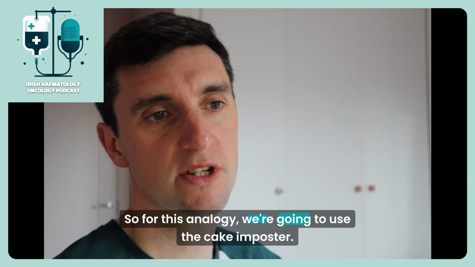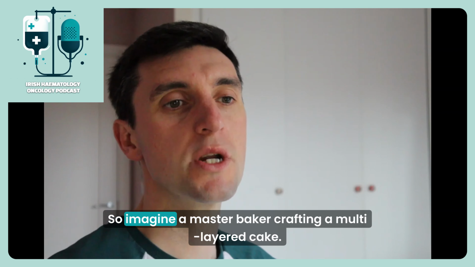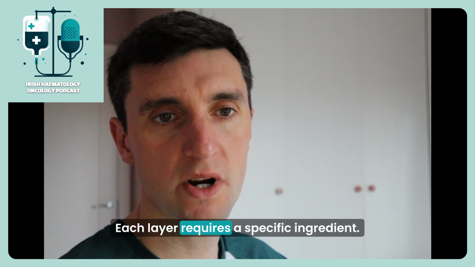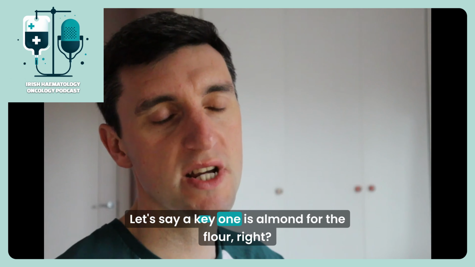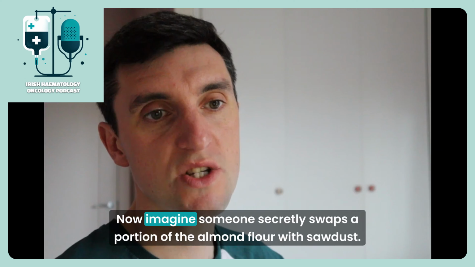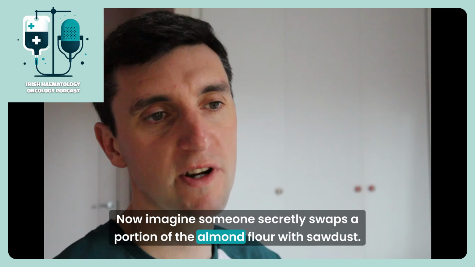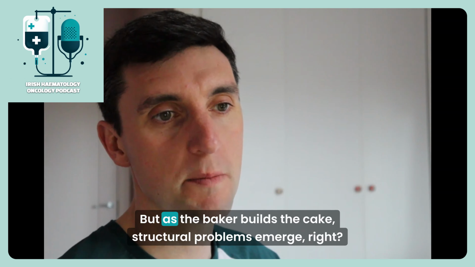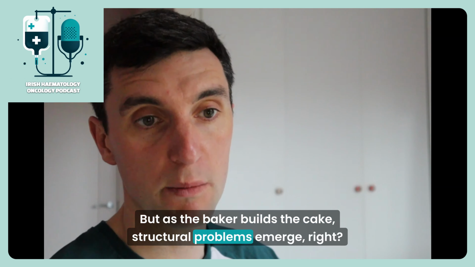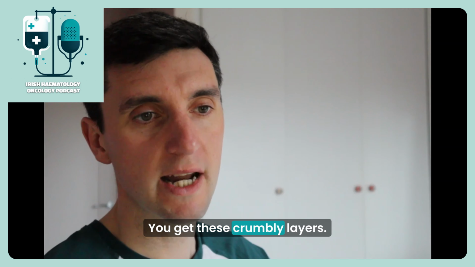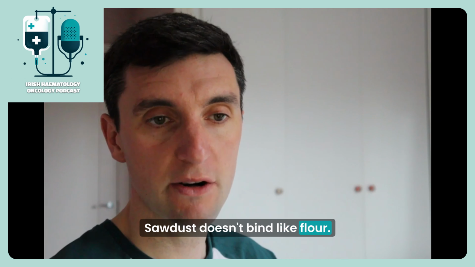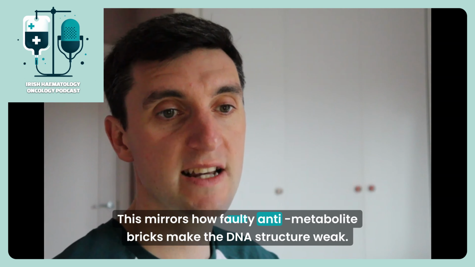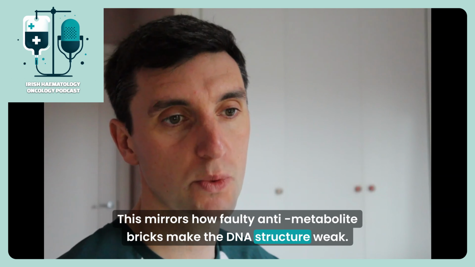So for this analogy, we're going to use the cake imposter. So imagine a master baker crafting a multi-layered cake. Each layer requires a specific ingredient. Let's say a key one is almond flour, right? Now imagine someone secretly swaps a portion of the almond flour with sawdust. Visually, it looks almost the same. But as the baker builds the cake, structural problems emerge, right? You get these crumbly layers. Sawdust doesn't bind like flour. The layers become unstable and prone to collapse. This mirrors how faulty antimetabolite bricks make the DNA structure weak.